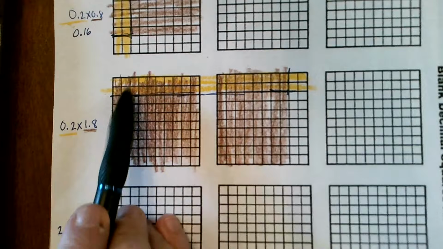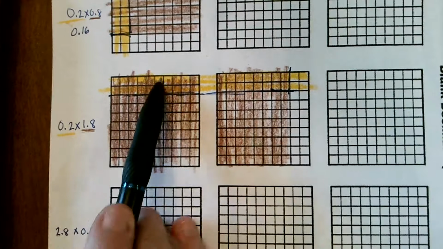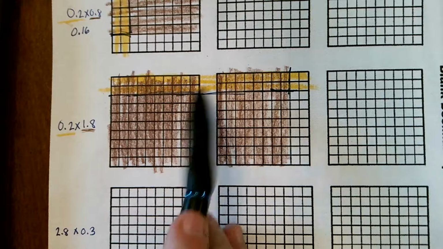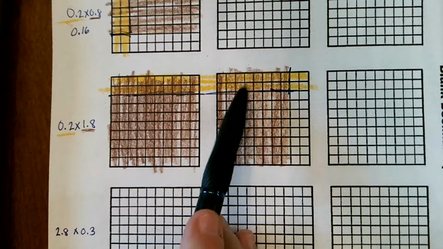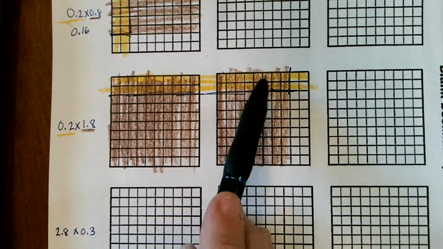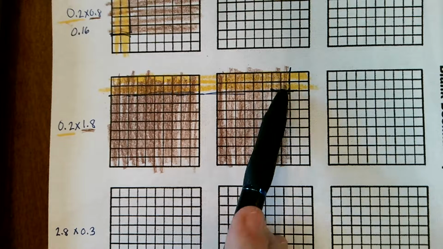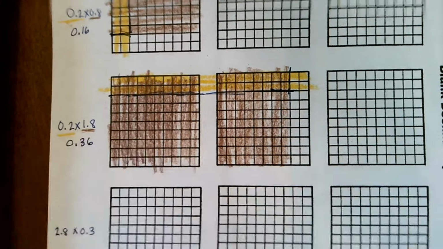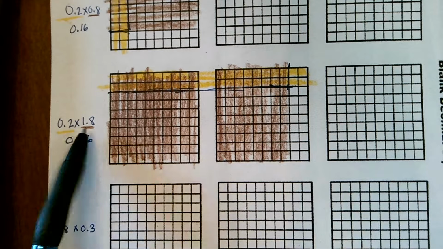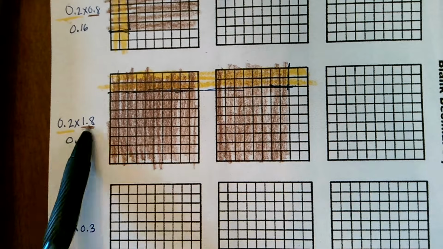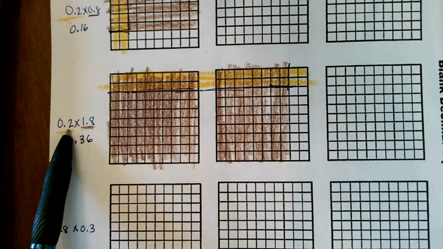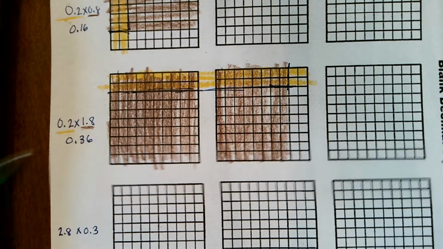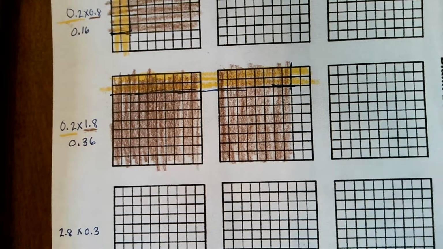So 1, 2, 3, 4, 5, 6, 7, 8, 9, 10, 11, 12, 13, 14, 15, 16, 17, 18, 19, 20, 21, 22, 23, 24, 25, 26, 27, 28, 29, 30, 31, 32, 33, 34, 35, 36 hundredths. So again, eventually we will teach them to do 2 times 18 is 36 and know that there's 1, 2 behind the decimal point. So they need to go 1, 2 behind the decimal point. But first we're doing models.